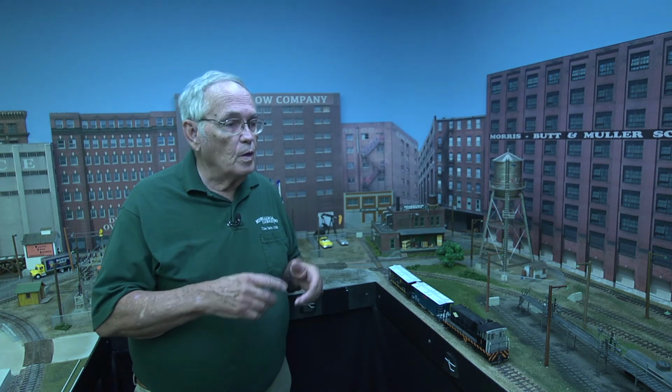So next episode we'll move down the line here. I've got an oil dock and some warehouse facilities, and we'll take a look at what my thinking process was and how I went about making those areas as well.